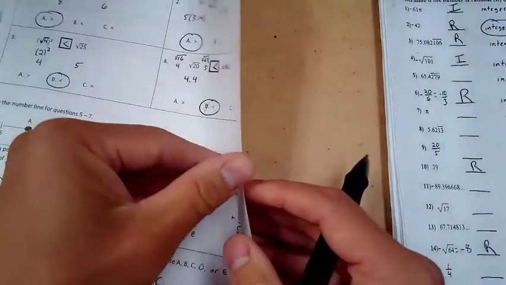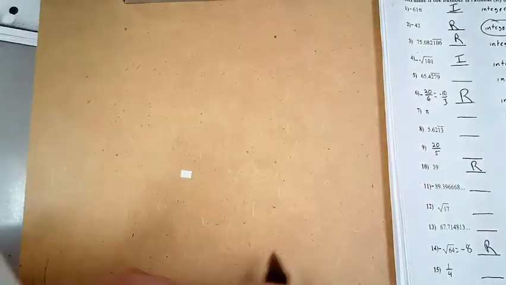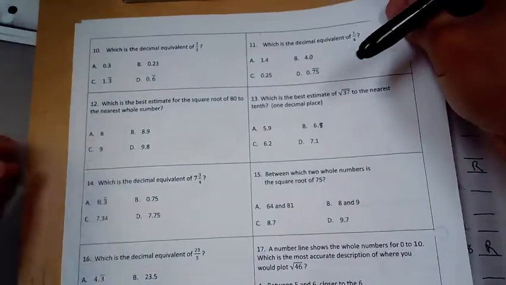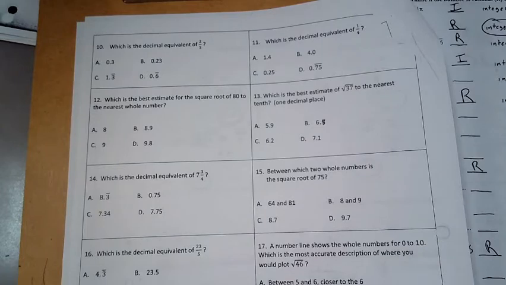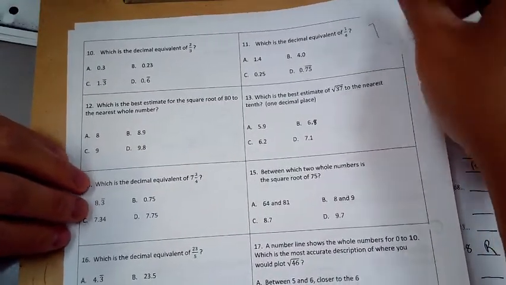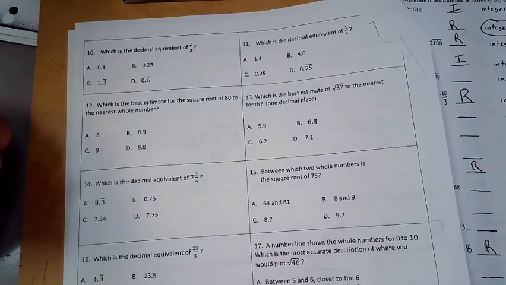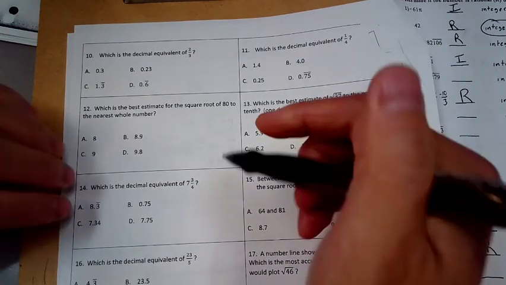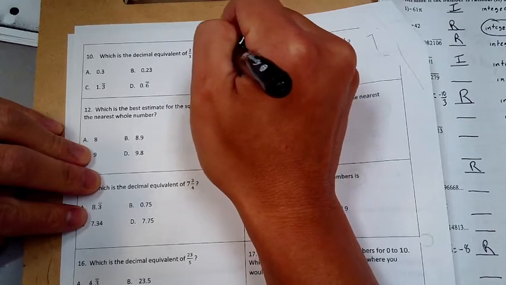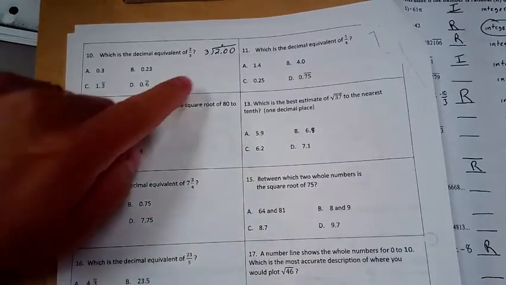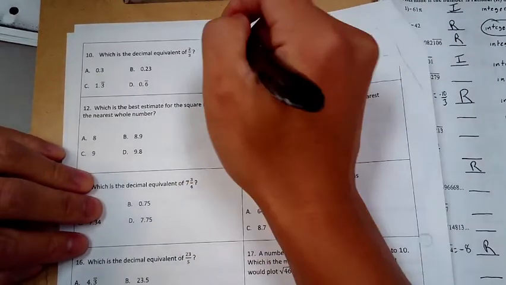Alright, let's go over to the back. Which is the decimal equivalent of 2/3? Hopefully 2/3 has sunk in a little bit. 1/3 is 0.3 repeating, and 2/3 is 0.6 repeating. But we can use long division on this if we need. So 3 goes into 2. I'm going to put a 0.00, bring up the decimal. 3 doesn't go into 2, but 3 goes into 20. 3 goes into 20 6 times. And you notice from your options, the only one that has a 0.6 is option D.